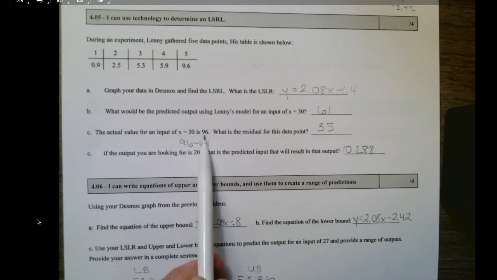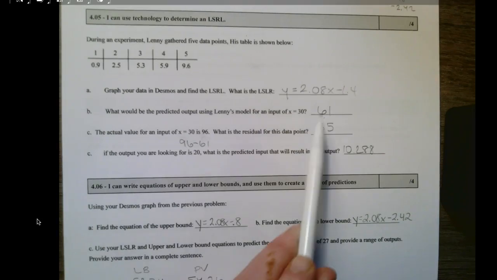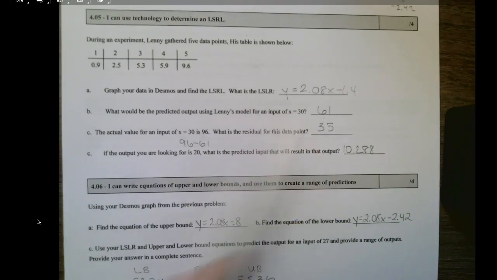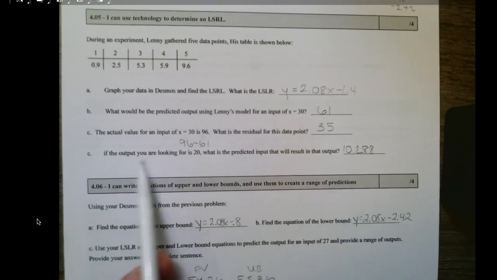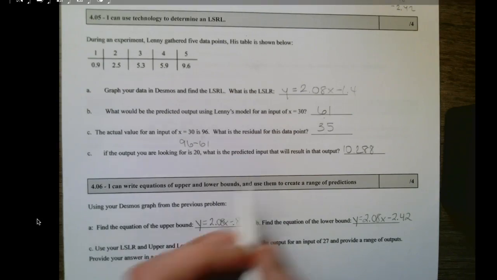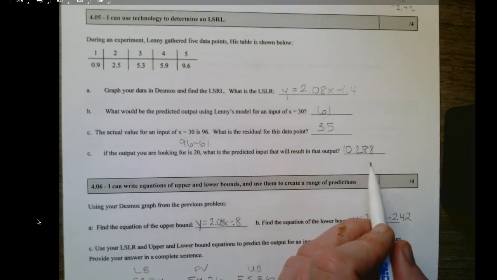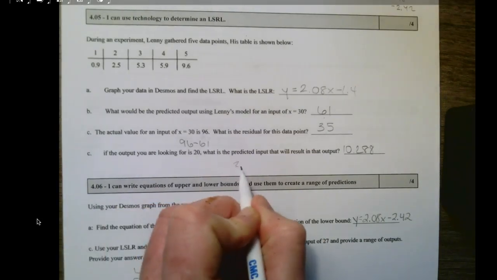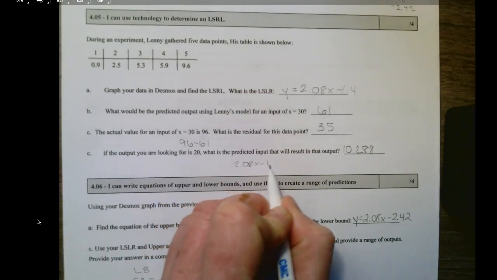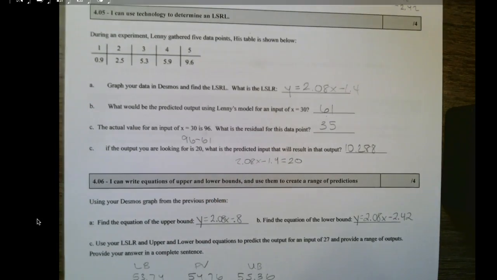So what is that residual? We take the 96 and subtract the model's output. 96 minus 61 is 35. The output you're looking for is 20. What's the predicted input? You could look at your graph in Desmos, or you could take 2.08x minus 1.4, set it equal to 20, and solve that equation, and you would get 10.288.